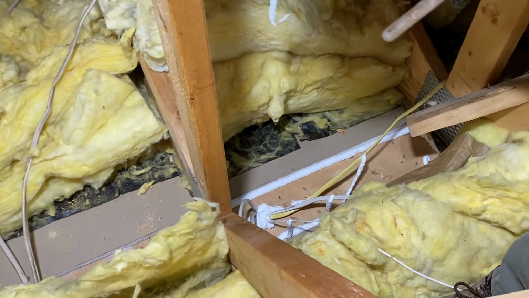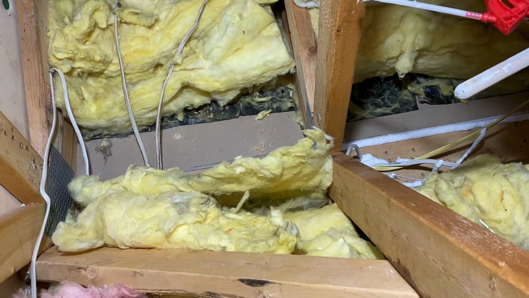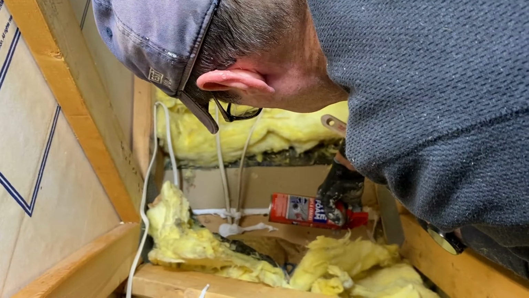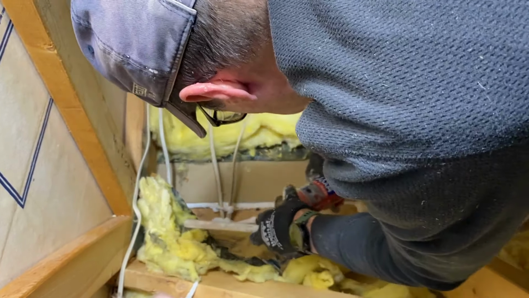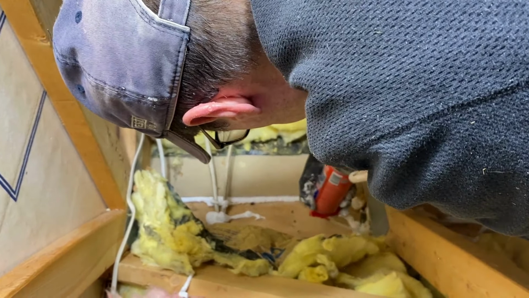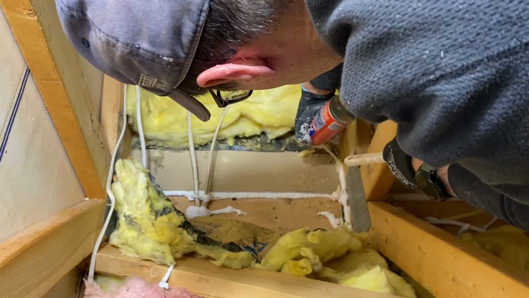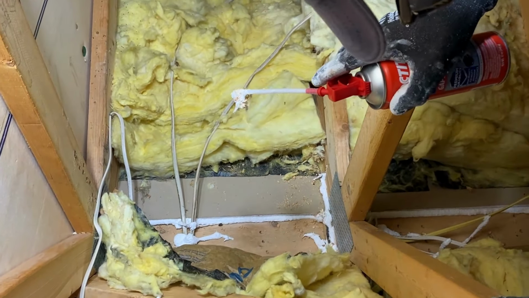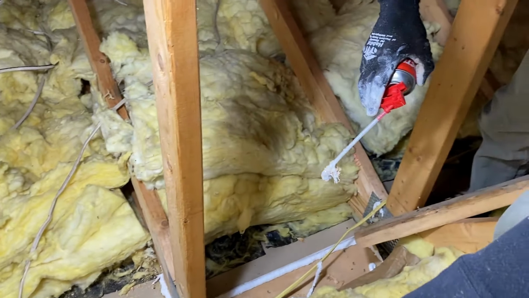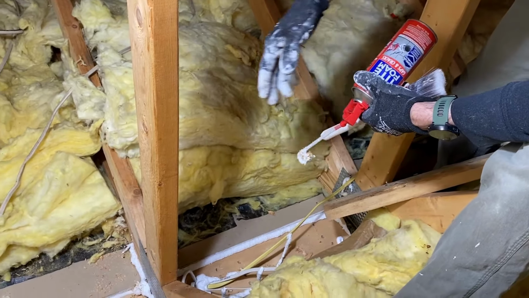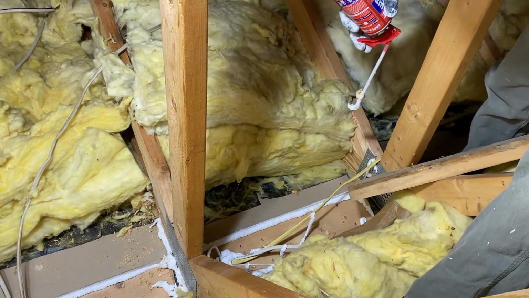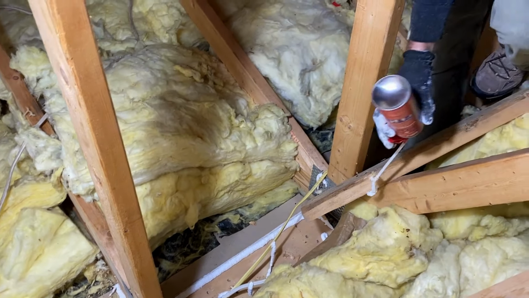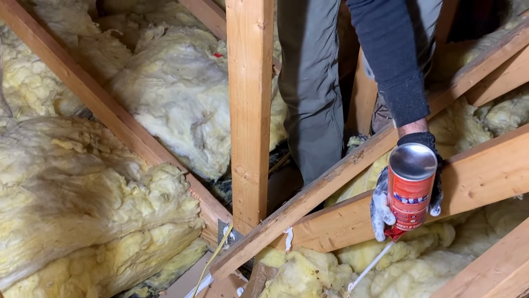Now, if I look over this way in this other bay, I have a similar situation. And that's what I'm going to do for the entire length of this top plate. I'm going to seal right along where the drywall meets that top plate, and any other penetrations I see in there, and let that set up and put the insulation back in place.